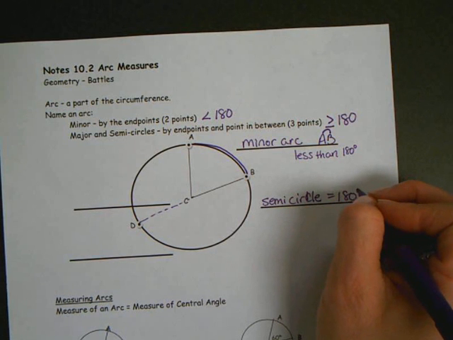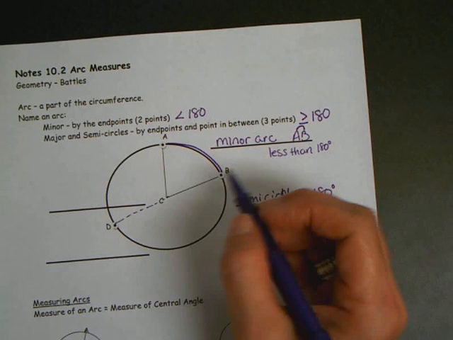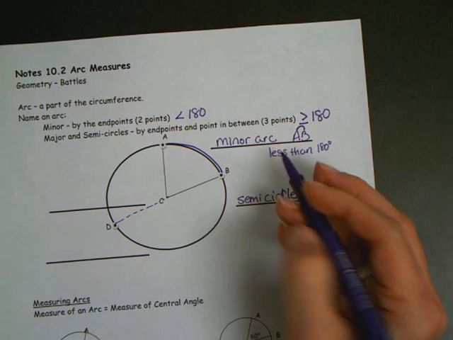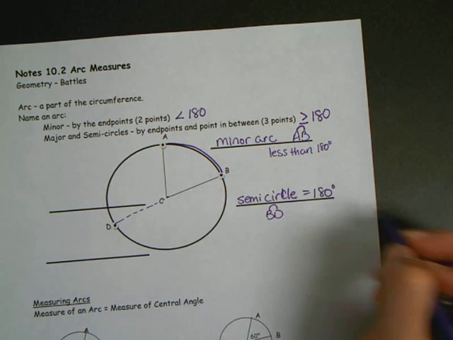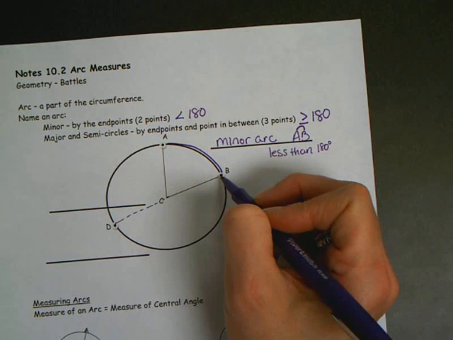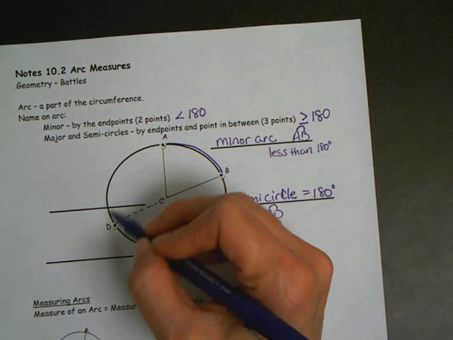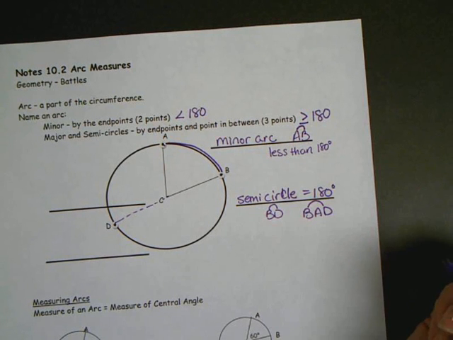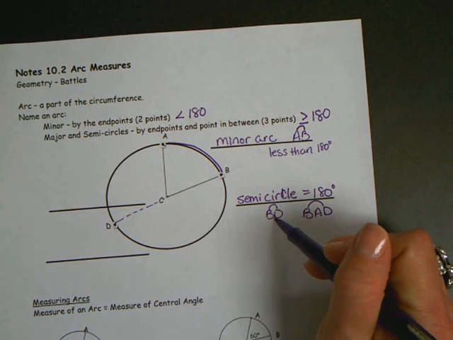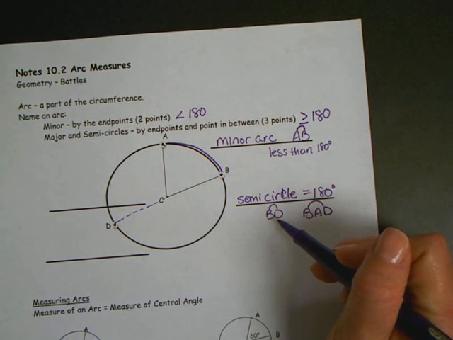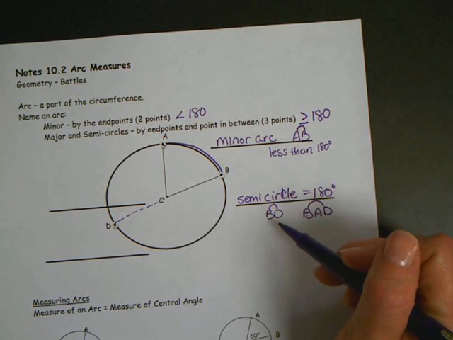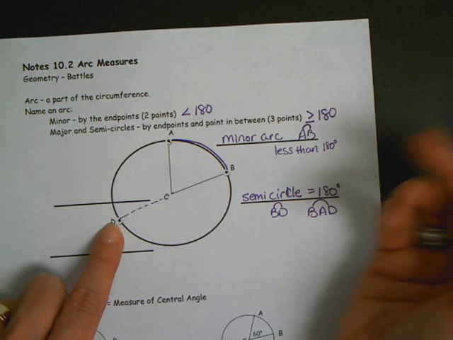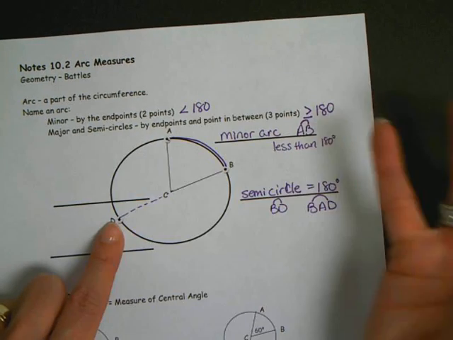And we can call this one BD and go this way around, arc BD, or we could call it arc BAD. Arc BAD, and put your little arc mark on top. This is the correct way, but again, you may see it listed with just 2 letters. The reason that's okay is because BD goes this way or this way, and you're going to have the same arc measure.